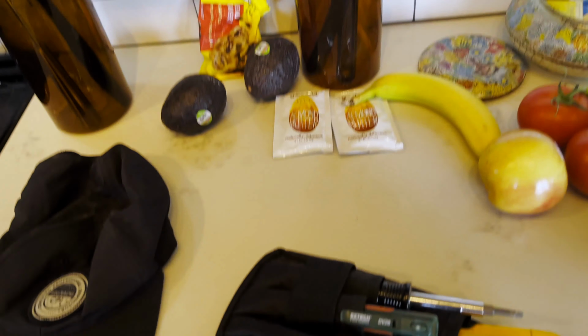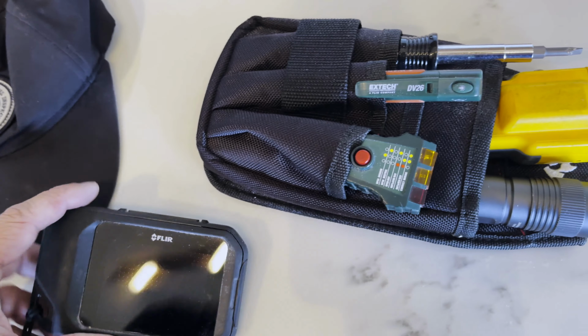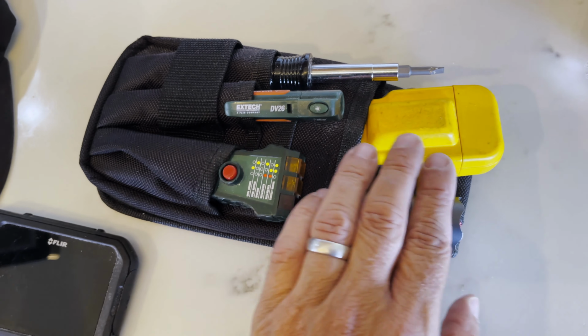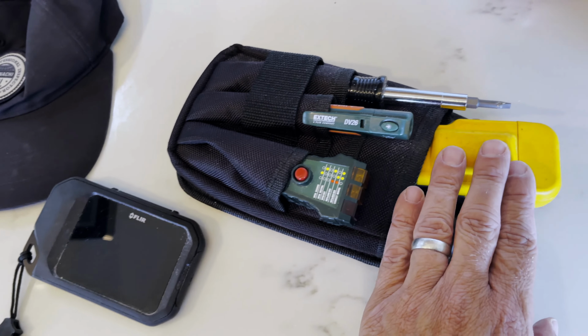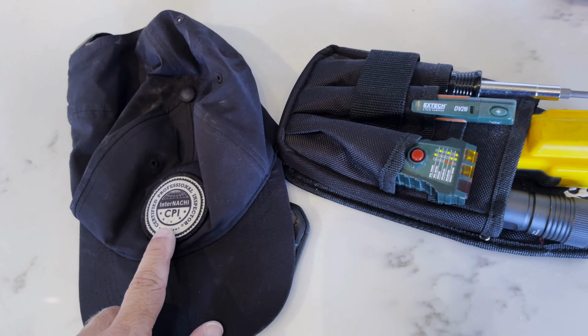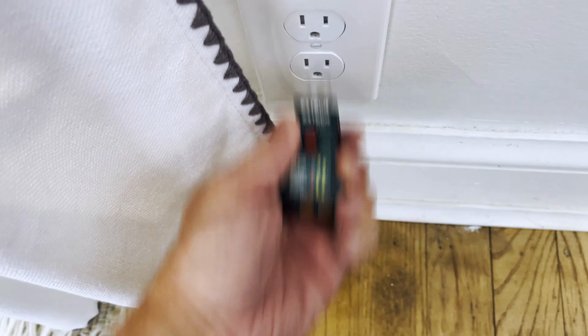And what tools do you think I'll use for the interior? Well, not many. So here's my tool bag. I've got my infrared camera, GFCI tester, and my flashlight. If I see an anomaly with my infrared camera, I'll confirm it with my moisture meter, and I also have my CPI hat. Okay, in this interior room, I'll just pick a wall receptacle at random and use my tester there.